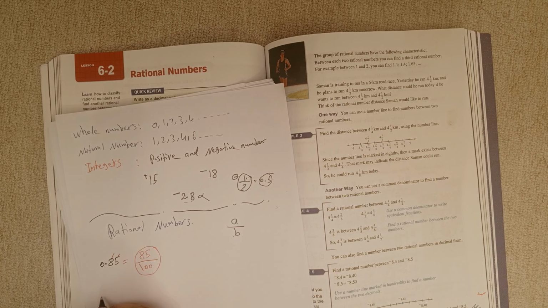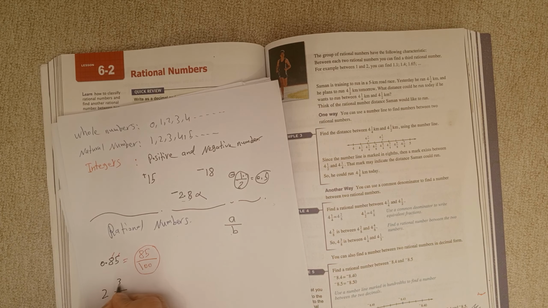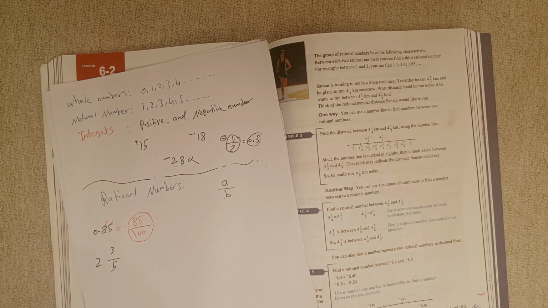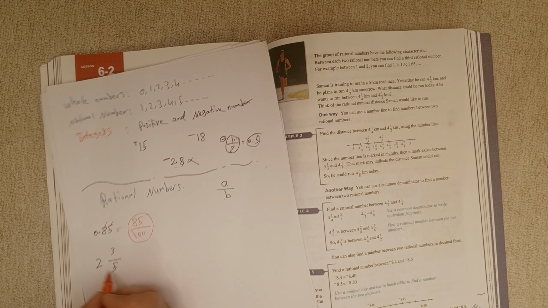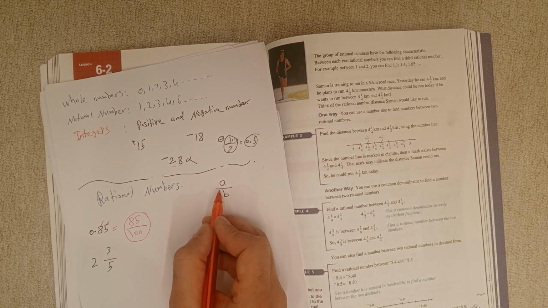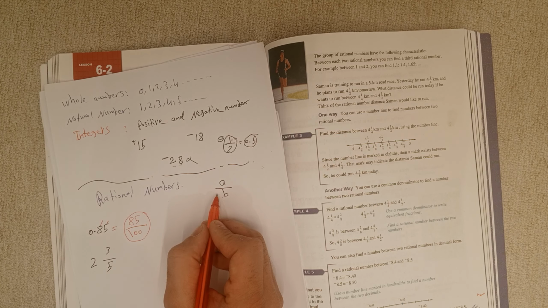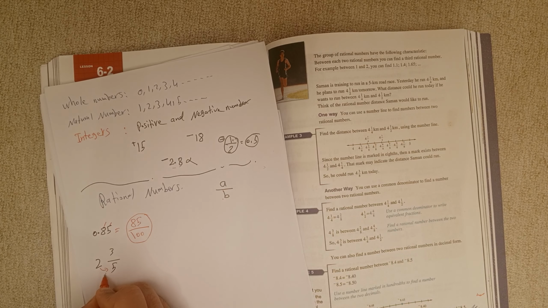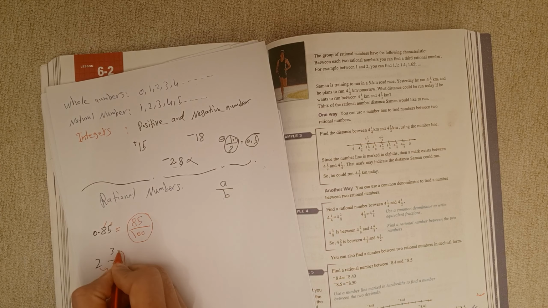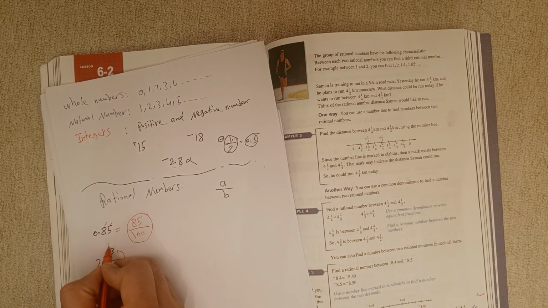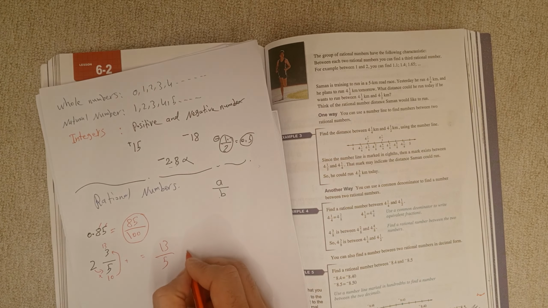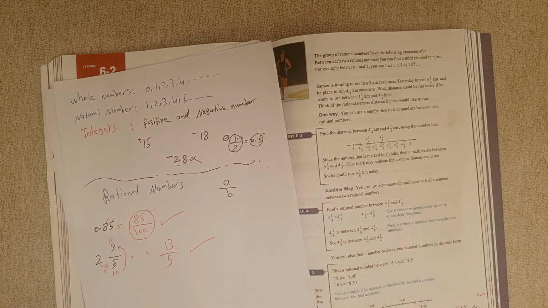Another example, 2 and 3 over 5. 2 and 3 over 5 is a mixed number, but we studied how we can change the mixed number to a fraction. If we can write this mixed number as a fraction, we can say this mixed number is a rational number. Let's say 2 times 5, it's 10, plus 3, it's going to be 13. So 13 over 5. So it is a rational number.